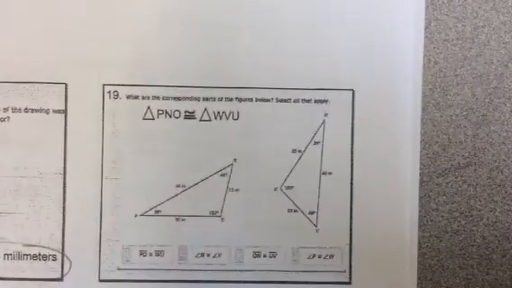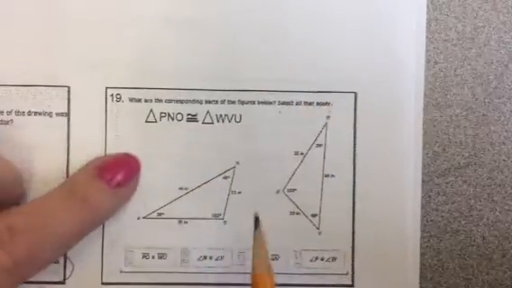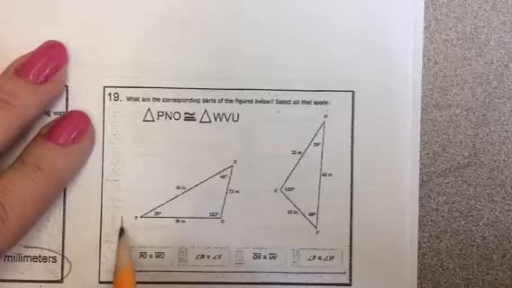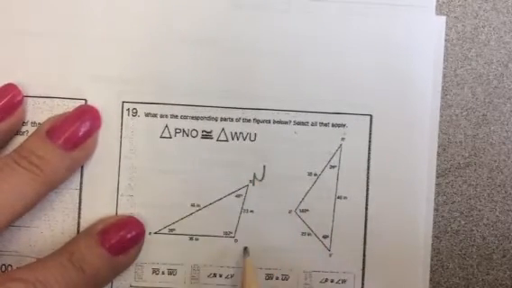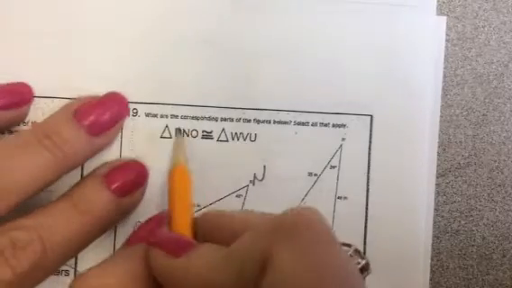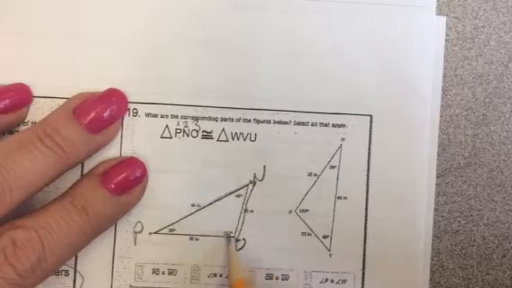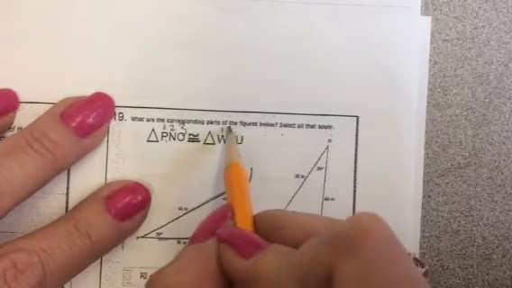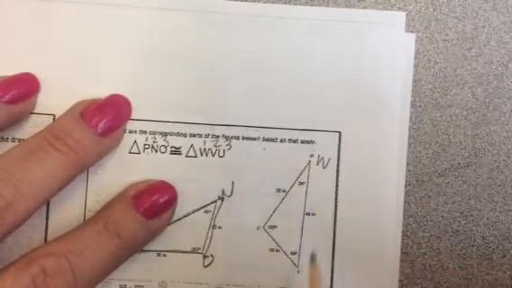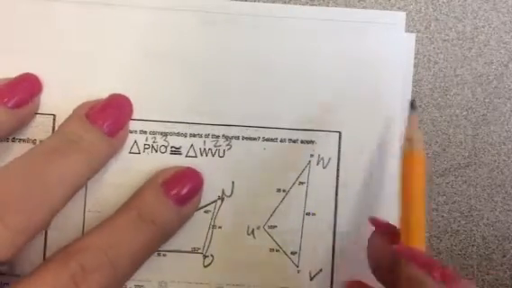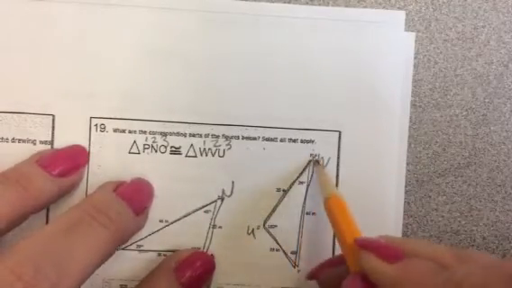Number 19. What are the corresponding parts of the figures below? Select all that apply. So I have P, making these bigger because they're really hard to see, N, and this is O. So notice the position: 1, 2, 3. P, N, O, in the first, second, third position. And we have W, U, V. So first position, second position, third position, okay?